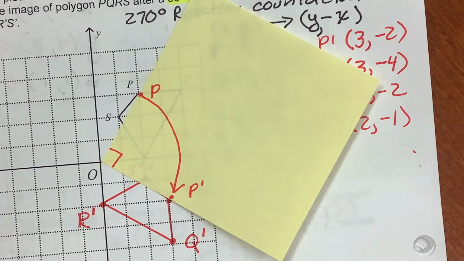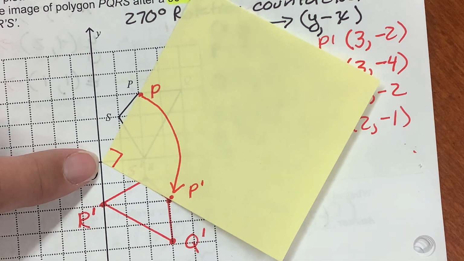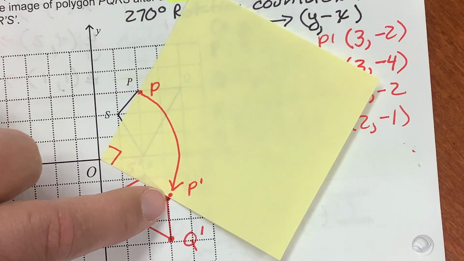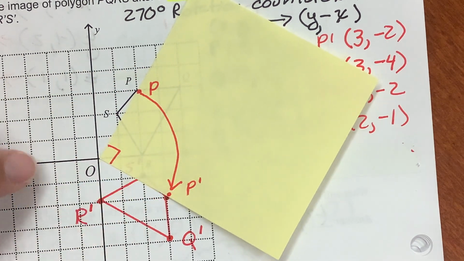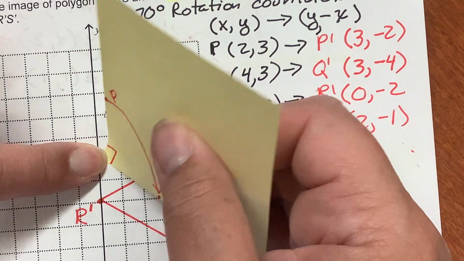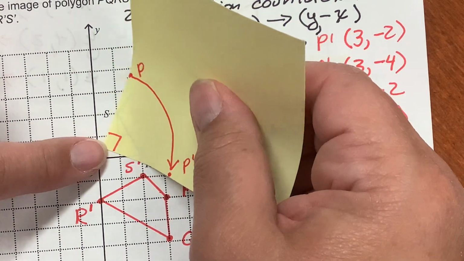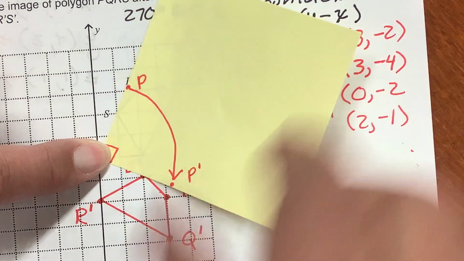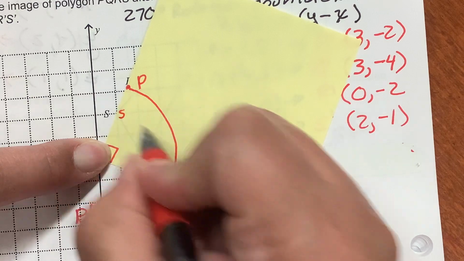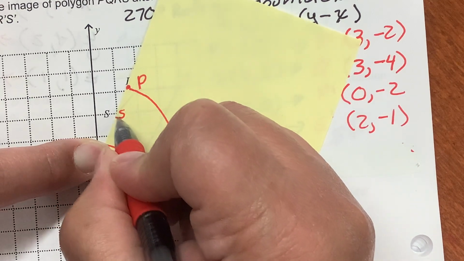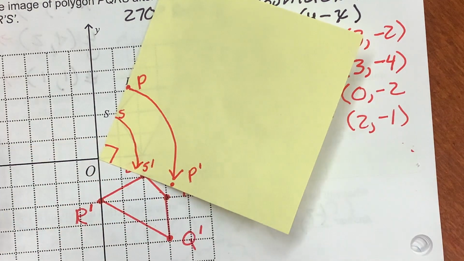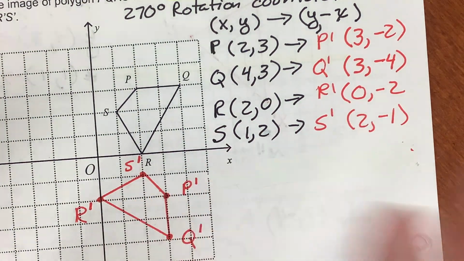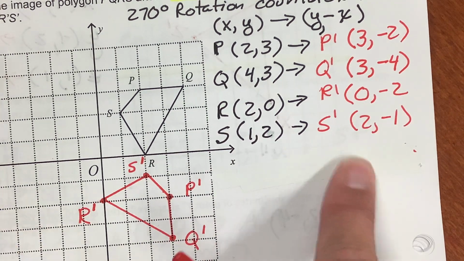That's how I know that I did it correctly. I have a 90-degree angle at the origin, and here I am at P, and I went right around to P prime. Now I can check all of my letters that way. There's S, and it's at a 90-degree angle through the origin to S prime. So it started here at S, and it went to S prime, and look, it went 90 degrees clockwise. They all do that. So this one is correct, labeled, with all the coordinates.